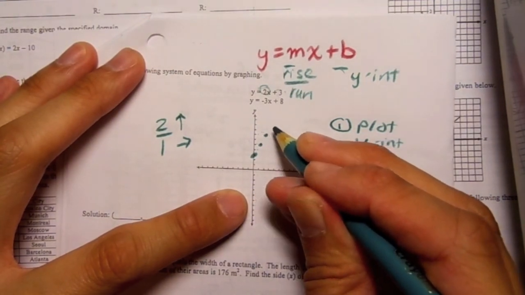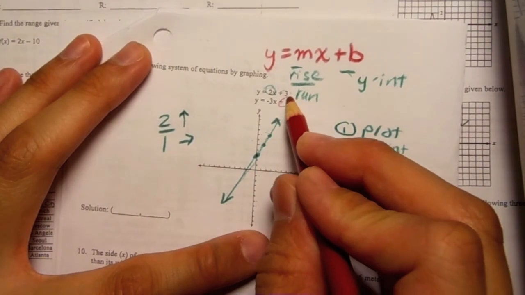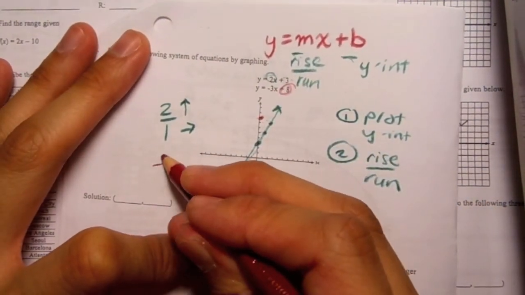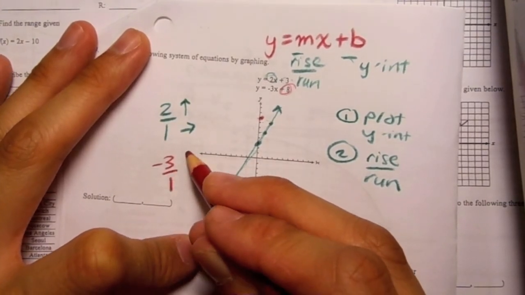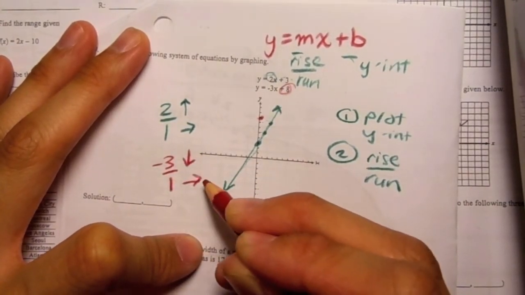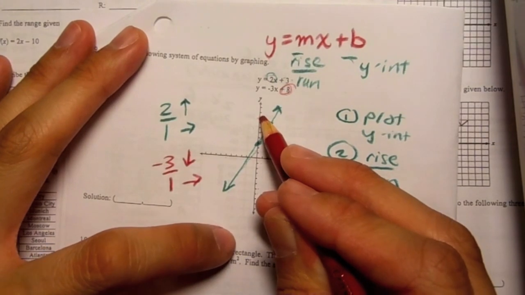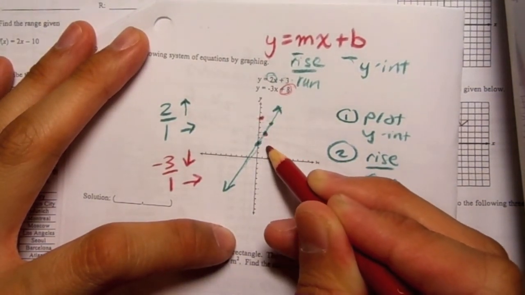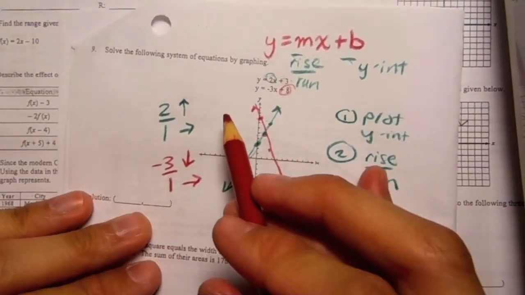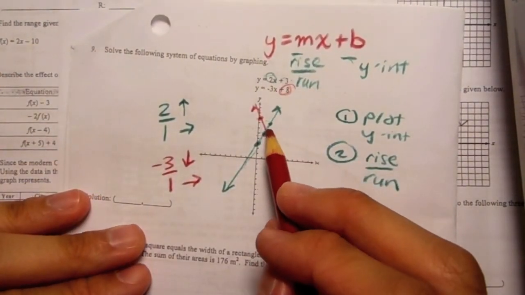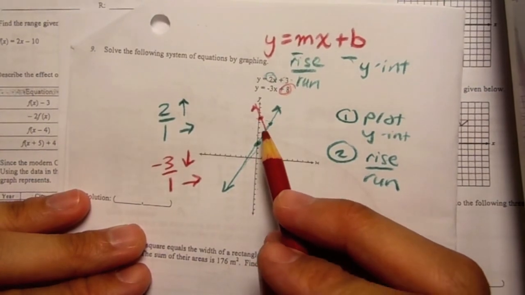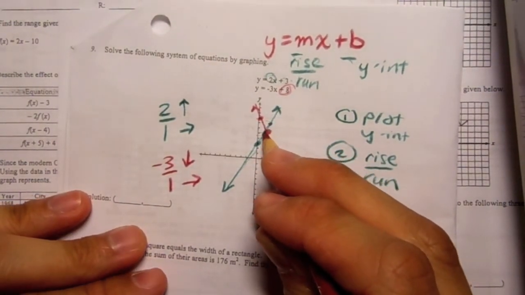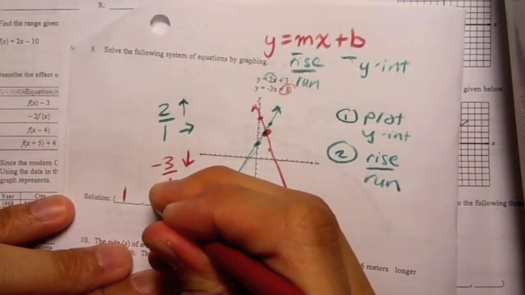Or if you have any 2 points, you can form a line. The y-intercept is at 8, so I'm going to plot it at 8. And my slope this time is a negative 3 over 1, meaning I'm going to drop 3 and run 1. So from that y-intercept, I'm going to drop 3 and run 1. Oh, there's a solution. Drop 3 and run 1. Whenever you're solving systems of equations by graphing, the solution to a system is where they share a common point, meaning where they intersect. And in this case, they intersect at 1, 5.